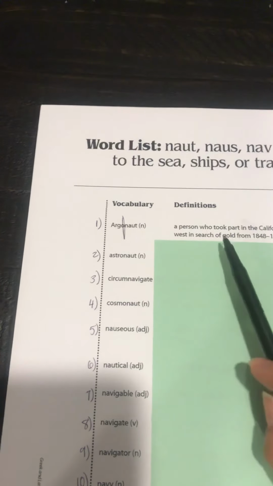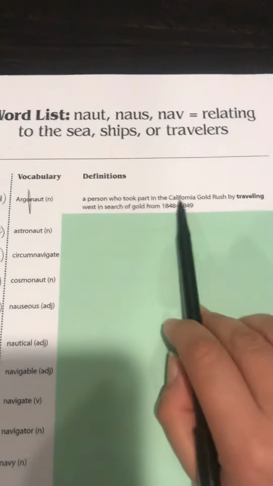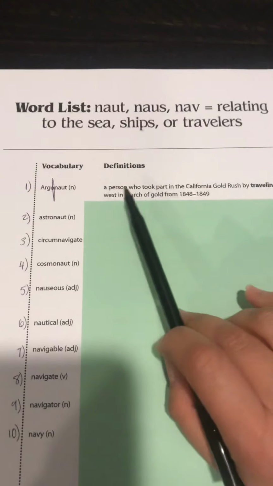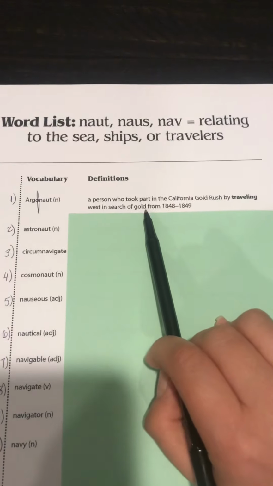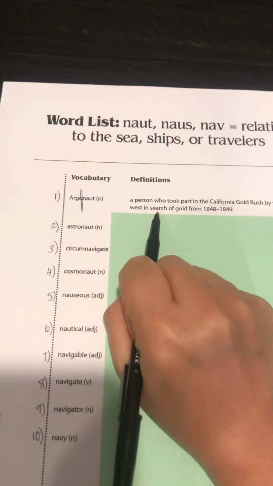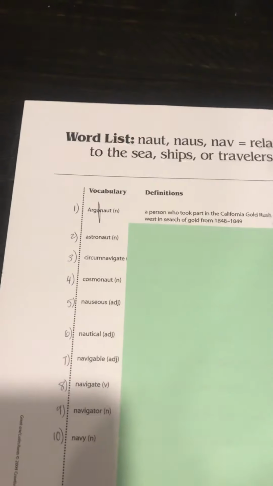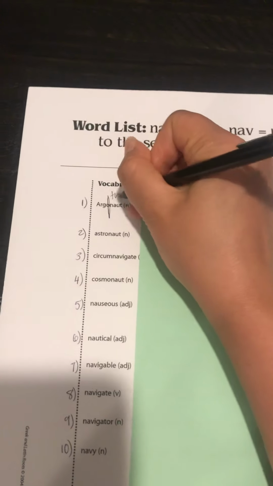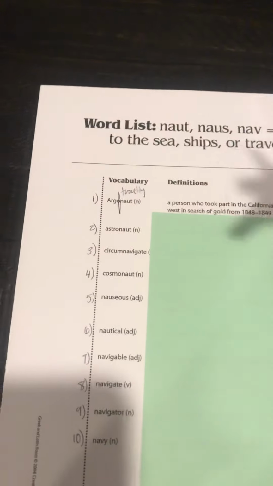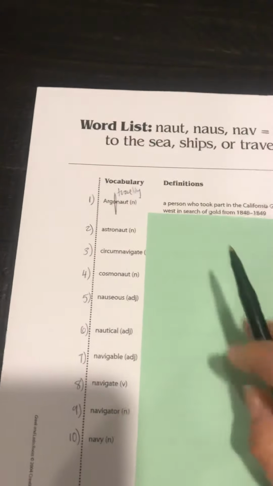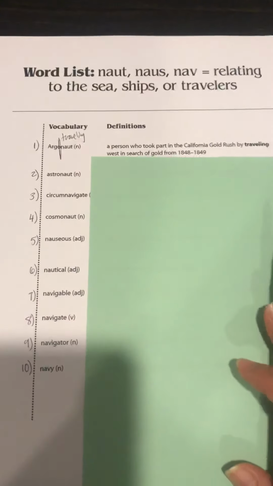It is a person who took part in the California gold rush by traveling west in search of gold from 1848 to 1849. So it is a person. Argonaut is a person, and it's a specific type of person. And naut here is related to traveling. Please beware, there's more than one definition for argonaut, but for the purposes of this week's vocabulary list and quiz, make sure that you keep this definition in mind.